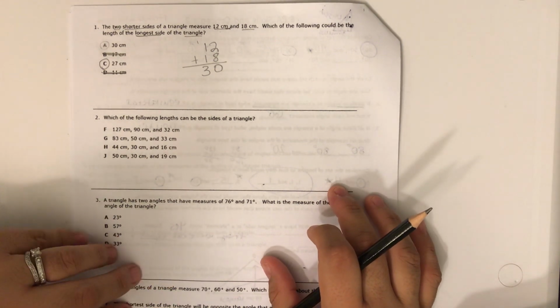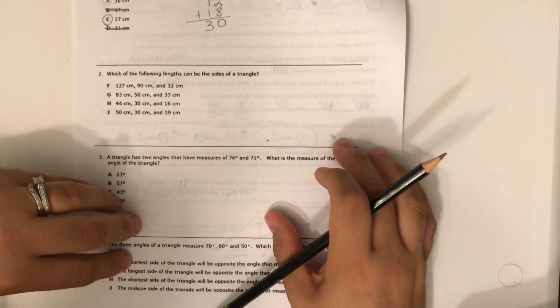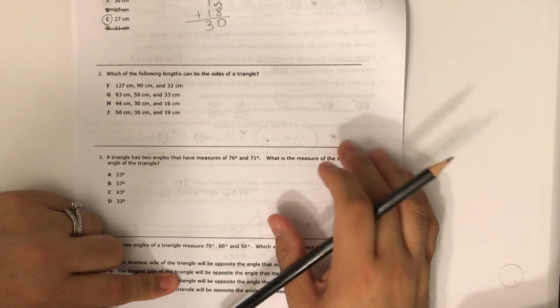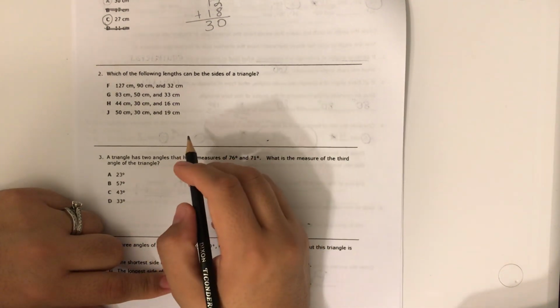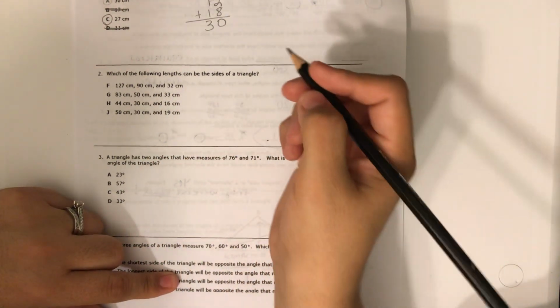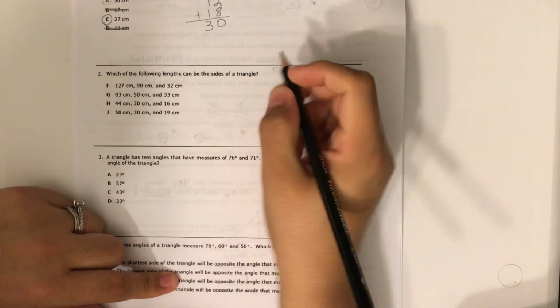Take a look at number 2. Which of the following lengths can be the sides of a triangle? Again, remember, any two sides have to be larger than the third side. Okay? So I'm going to go ahead and try each one. So if we add 90 plus 32, we can do this.